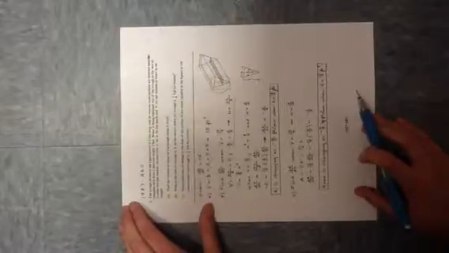Okay, so let's read the problem first, and then we'll discuss what type of problem it is. The trough shown in the figure above is 5 feet long, and its vertical cross sections are inverted isosceles triangles with base 2 feet and height 3 feet. Water is being siphoned out of the trough at the rate of 2 cubic feet per minute. At any time t, let h be the depth and V be the volume of water in the trough.